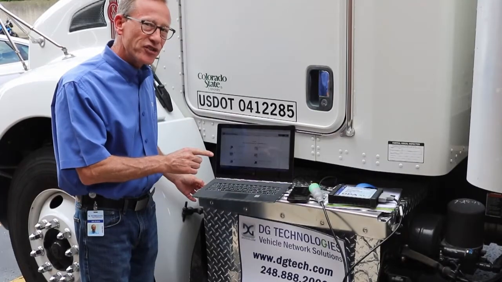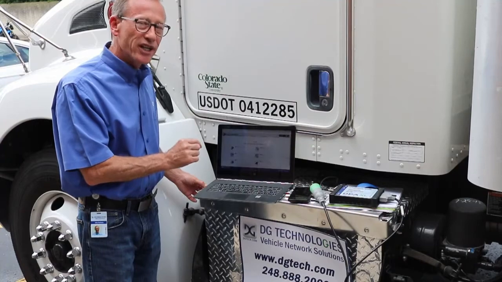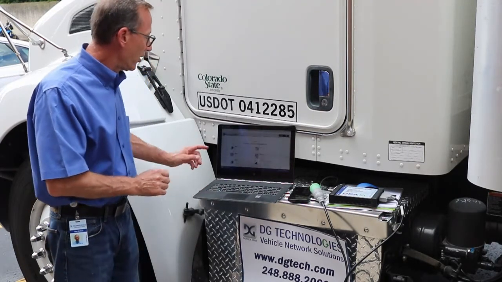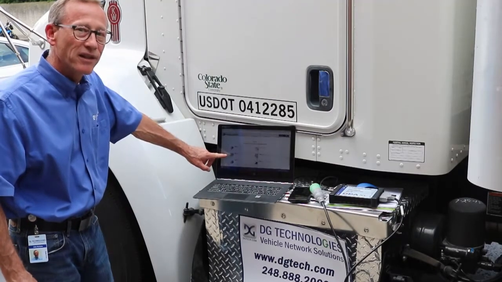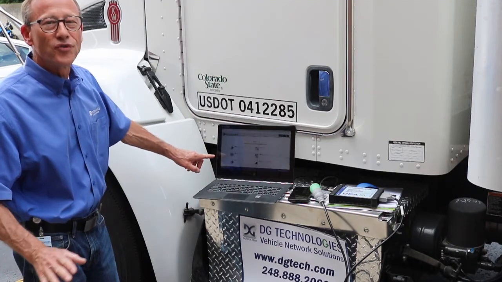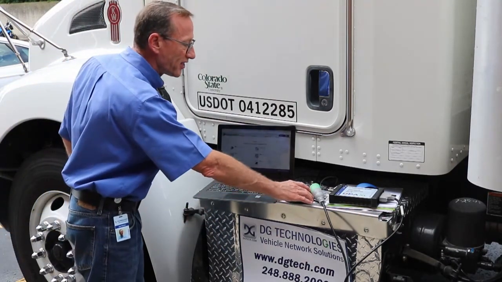A 40-minute job is only going to take 3 or 4 minutes with the DPA Health application. You'll also see a direct link to the Google Play Store where you can download the DPA Mobile Diagnostics app.